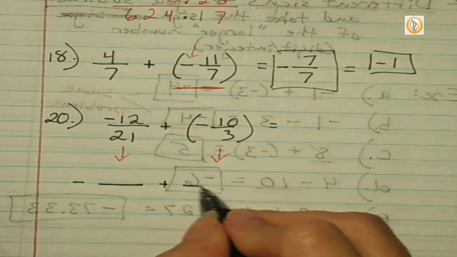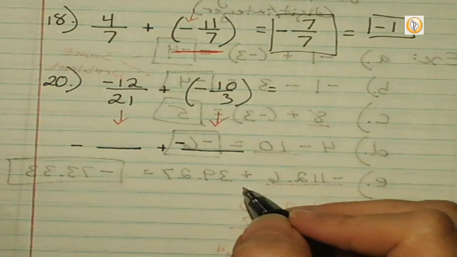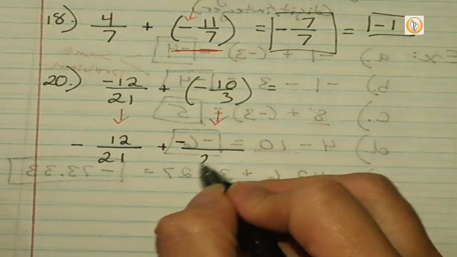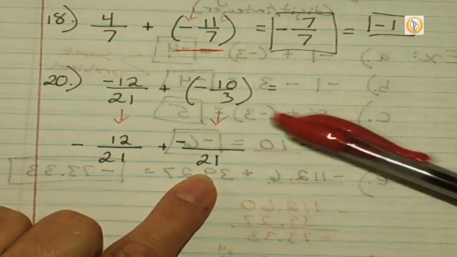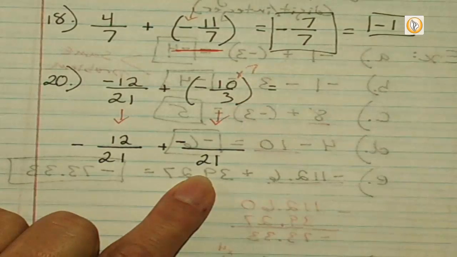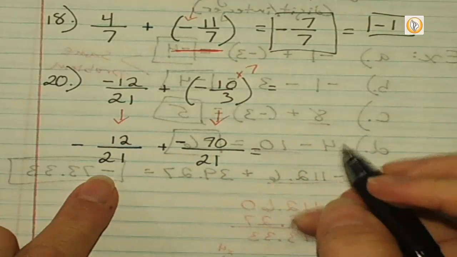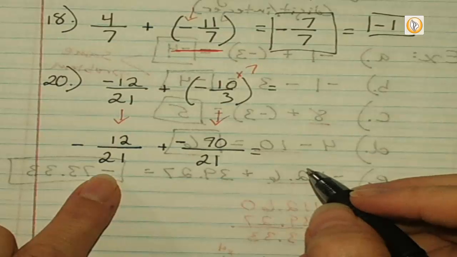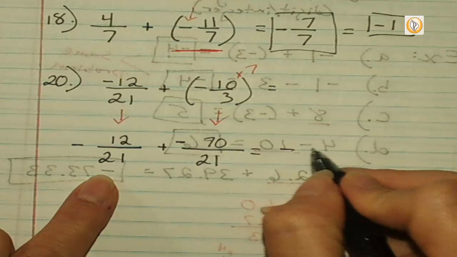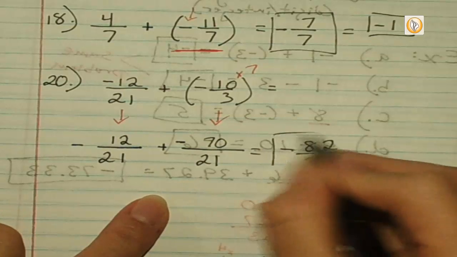All right, so what would be a common denominator for both of these fractions? Yep, we can just keep this one the same. Change this denominator 21. How many times does 3 go into 21? 7. 10 times 7 is? 70. And then we're adding. So let's see, what is 12 plus 70? 82. -82. And then the denominator just carries over.